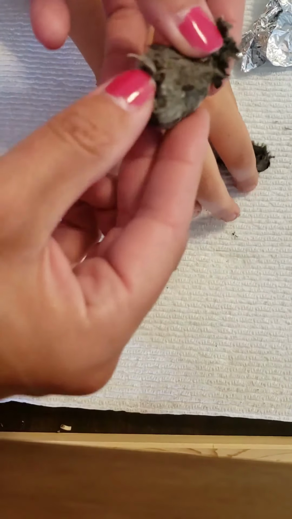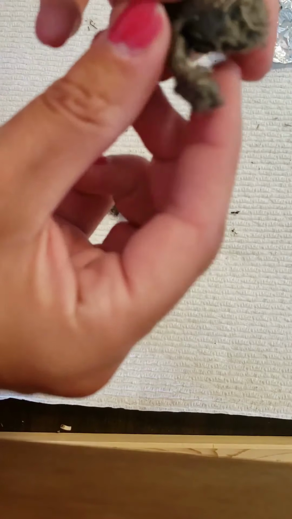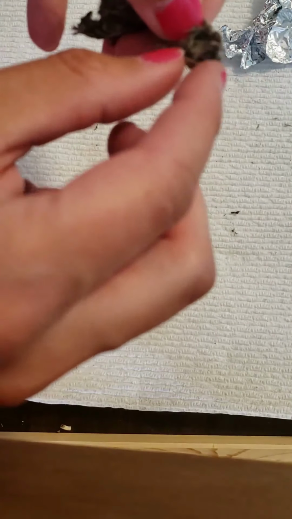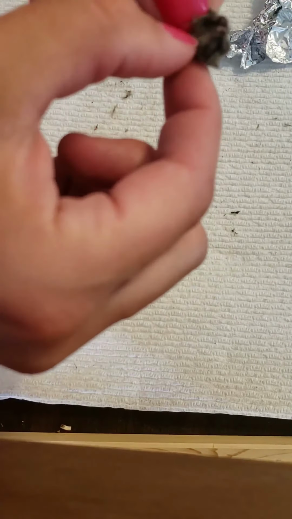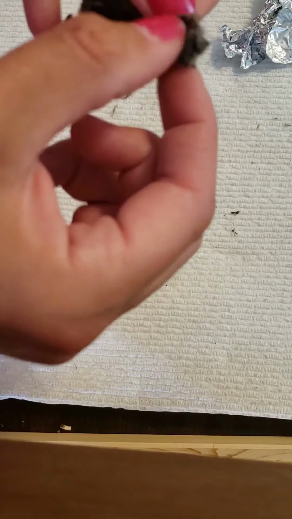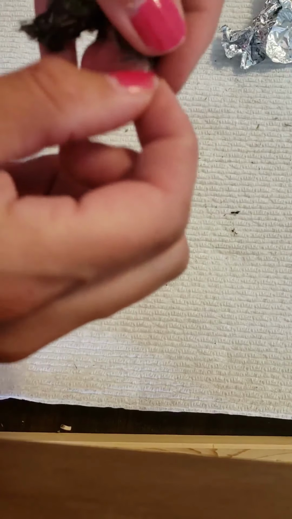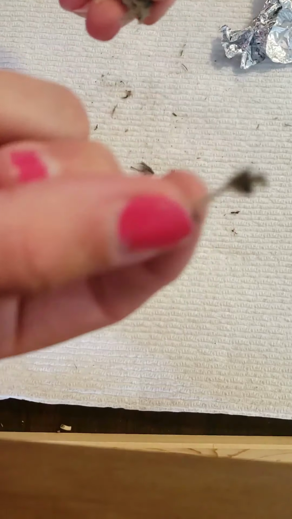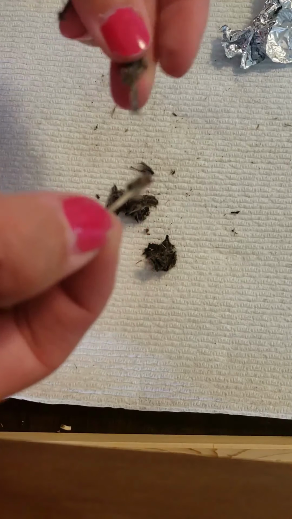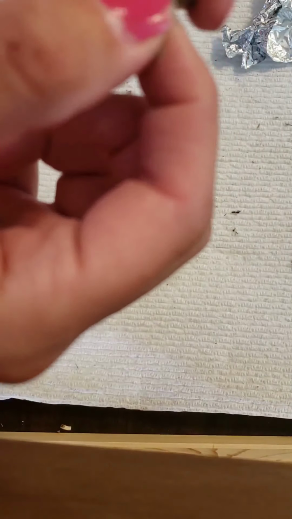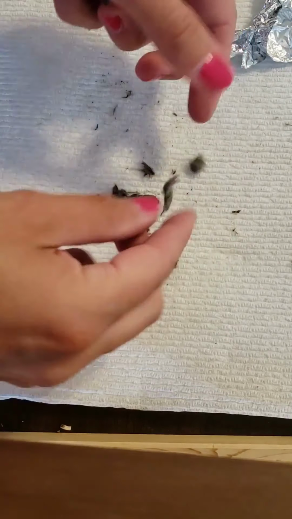Not seeing a whole lot in this one. Oh, there's something it looks like. I think I found something special. Special. Oh, I think I just broke that one. What? That's okay. Yeah, it's okay. Nope, that's just fur.